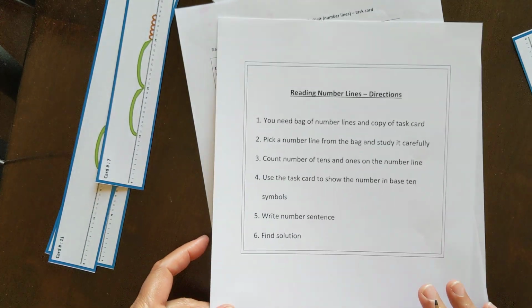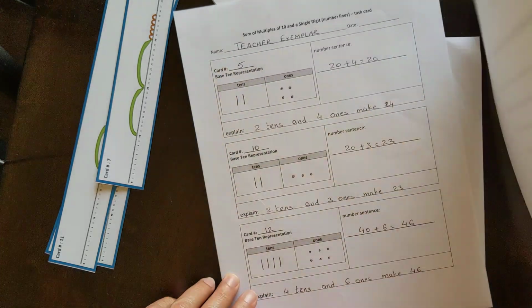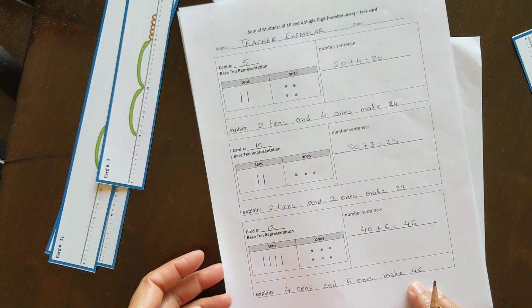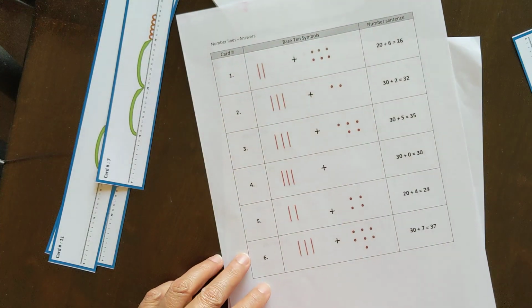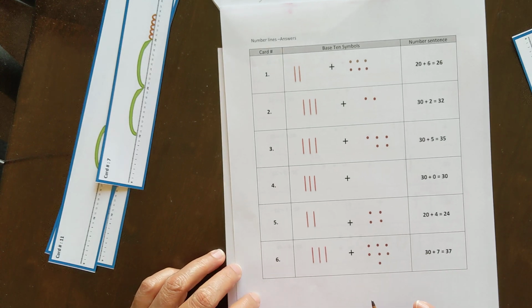Directions help students work on this activity independently. Teacher exemplar sets expectations, and answers provide immediate feedback.